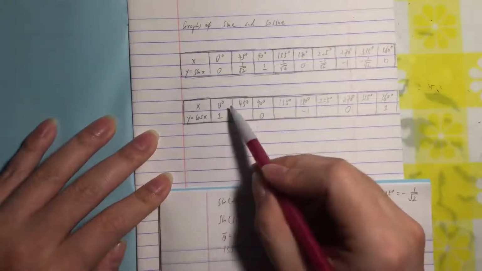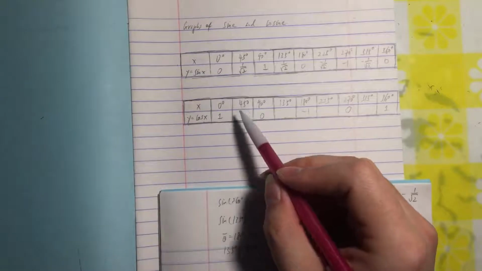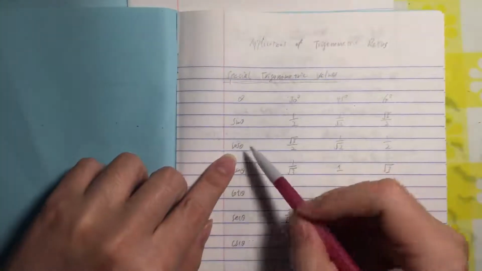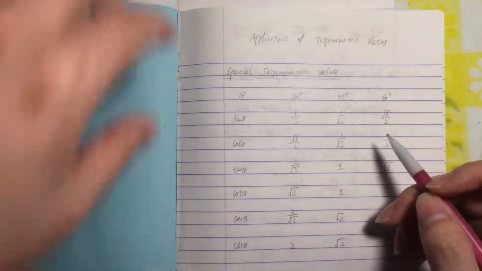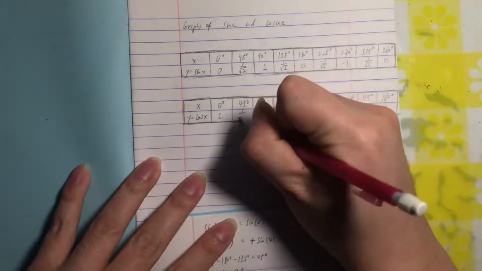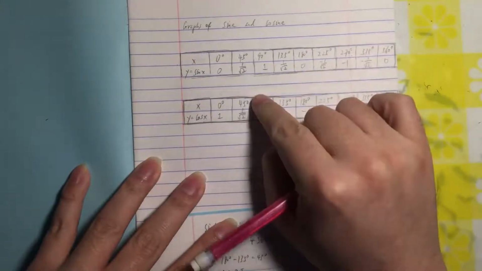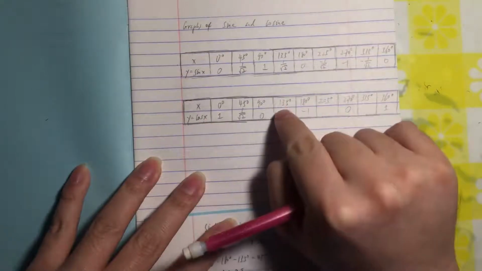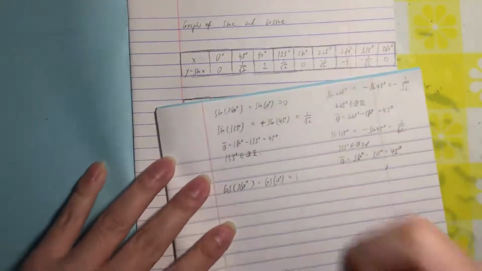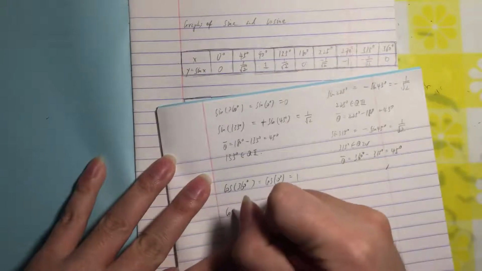How about cosine of 45 degree? Cosine of 45 degree is a special value. We know that cosine of 45 degree is 1 over radical 2. Next, let's try to find cosine of 135 degree. What's cosine of 135?